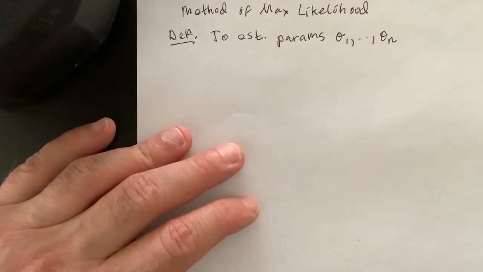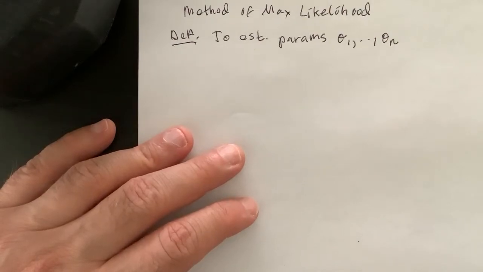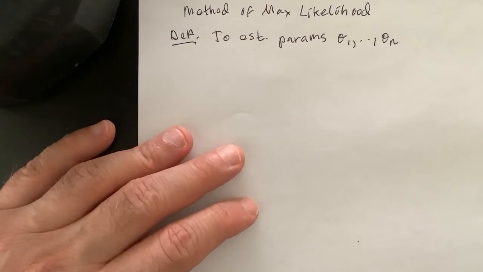Hi. So this next method is called the method of maximum likelihood, and it's for estimating parameters from a known distribution when one or more of the parameters are unknown.